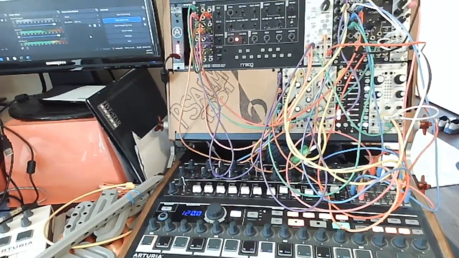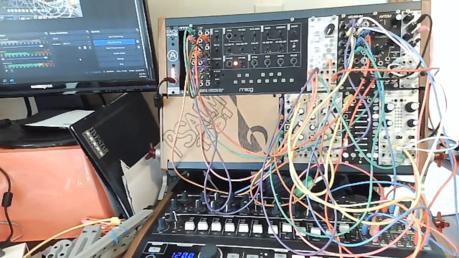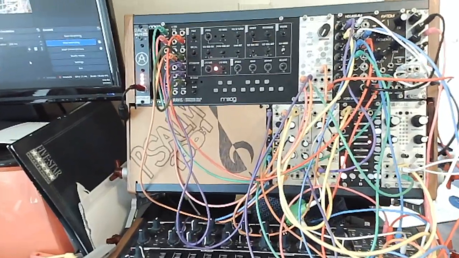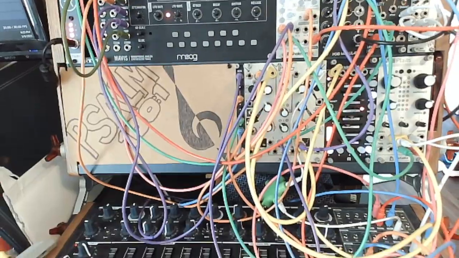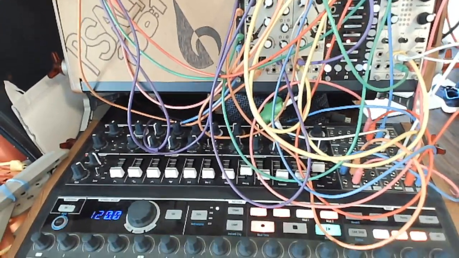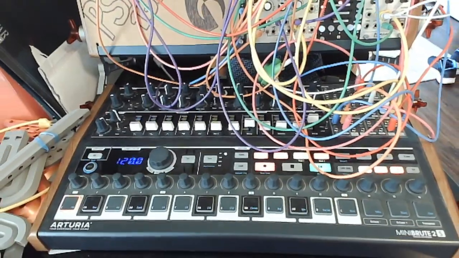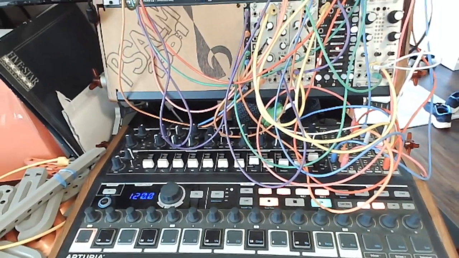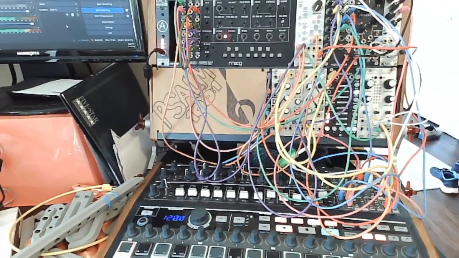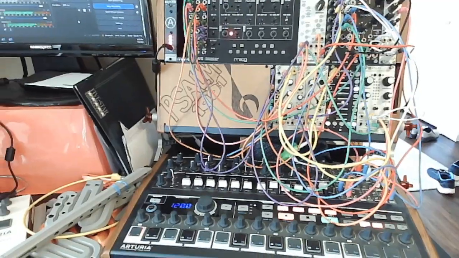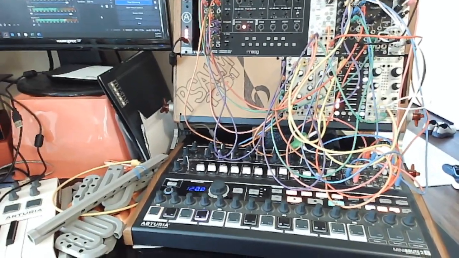Hey there, and welcome to a patch walkthrough for my most recent patch, Dark Star. I'm going to talk you guys through the basics of what's happening here, some of the interesting things that are unique to this patch, and then other little things that are happening in the background.